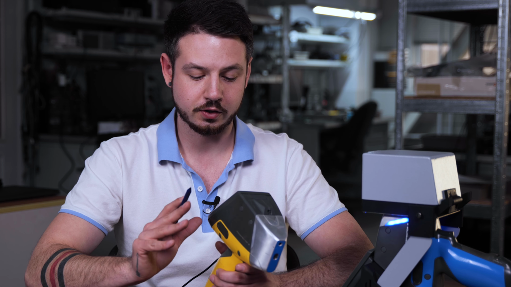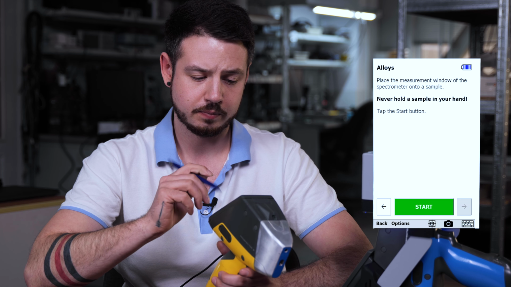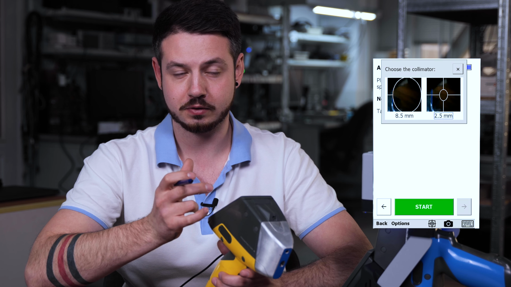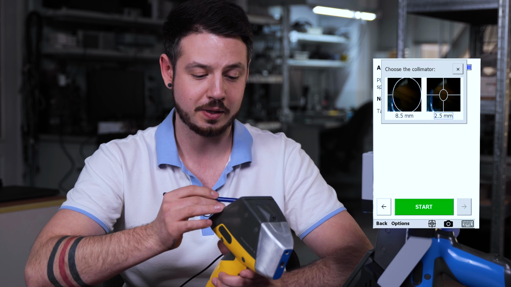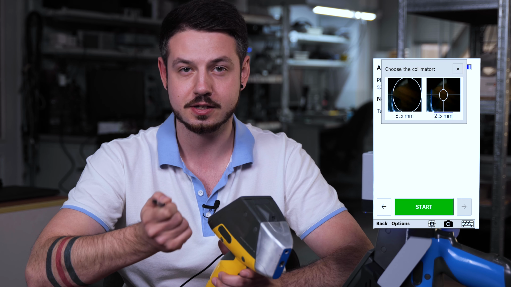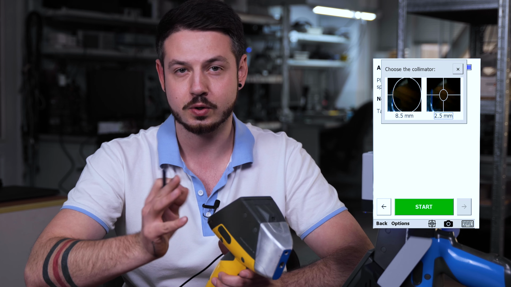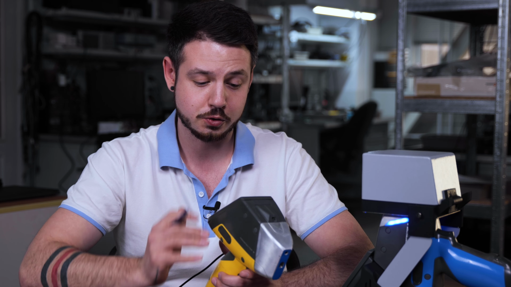To choose the right collimator, you should go to the target icon, which is at the bottom of the screen, and here you have two options: 8.5 mm as the standard one and also 2.5 mm as the smaller one. It's just for some small objects. So let's take a look at how it should be on the screen.